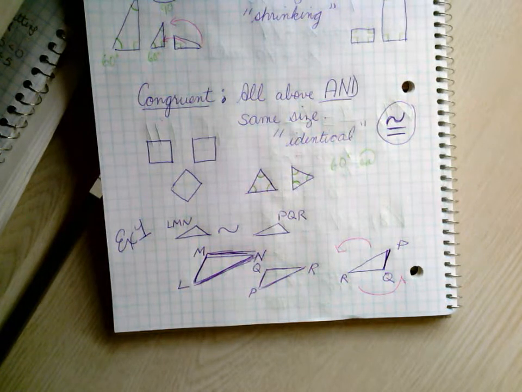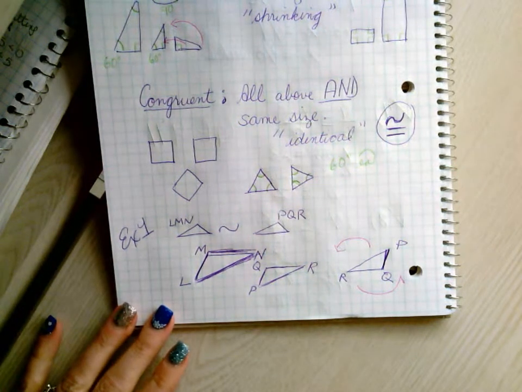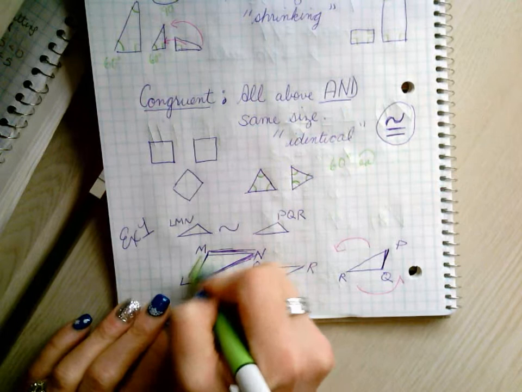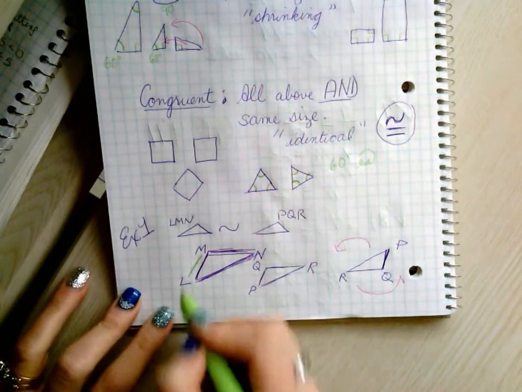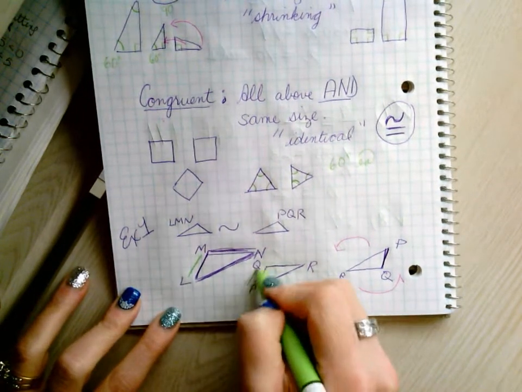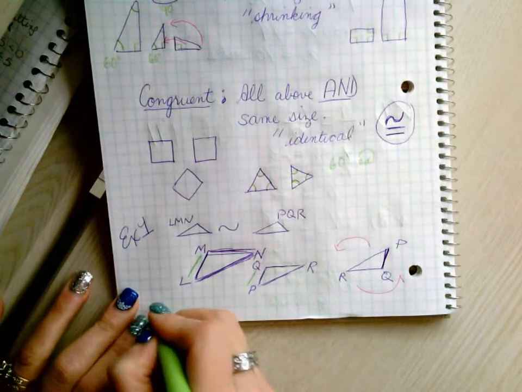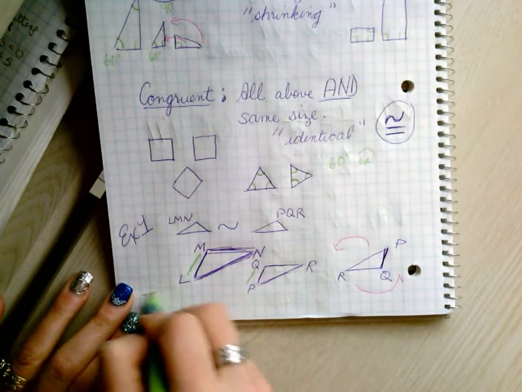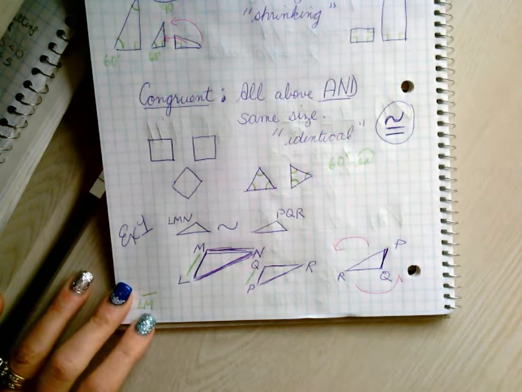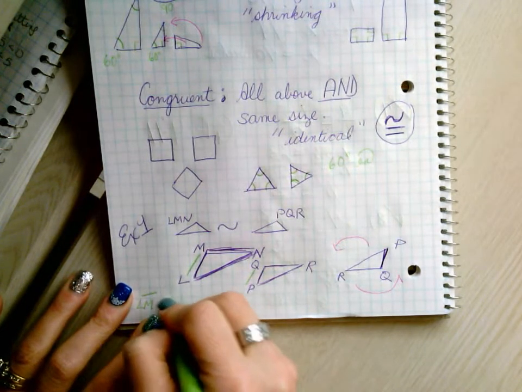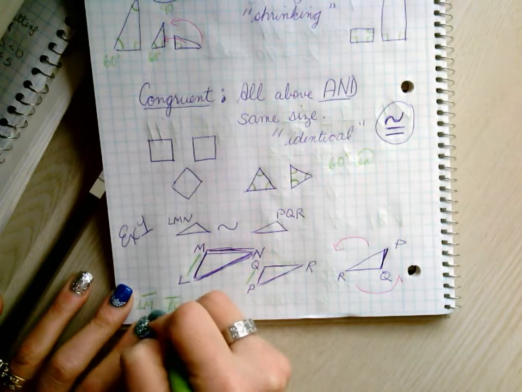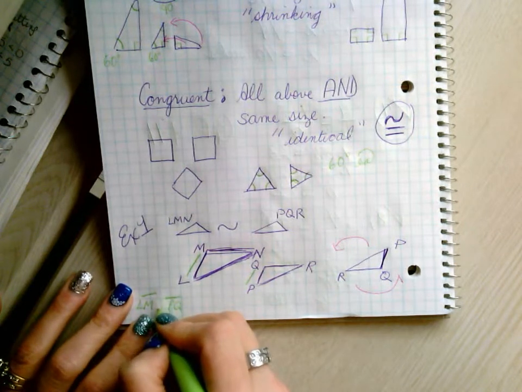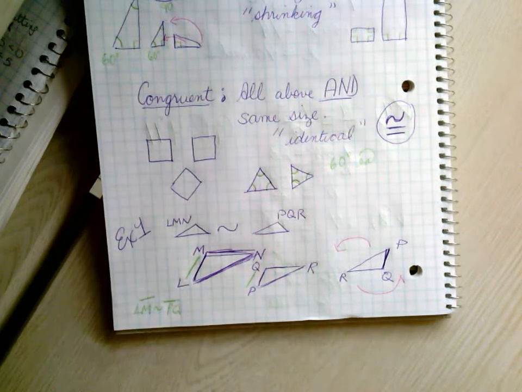Now, what side matches what side? Which corresponds? What angle matches what angle? That means corresponds. All right, would you all agree with me that side LM matches side PQ? So side LM corresponds to side PQ. I'm not going to write "corresponds to." I'm just going to use that.